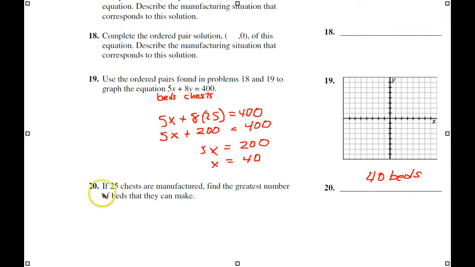So, for number 25 here, if 25 chests are manufactured, find the greatest number of beds that can be made. Well, it takes 5 hours to make a bed, 8 hours to make a chest. So we put the 25 chests by the y. That gives us 200. We subtract 200 from both sides. We then divide both sides by 5, and we get then 40 beds.